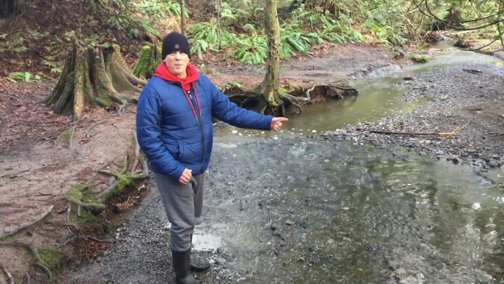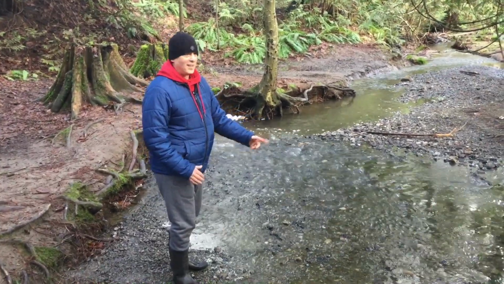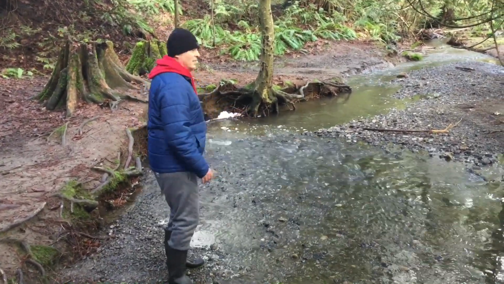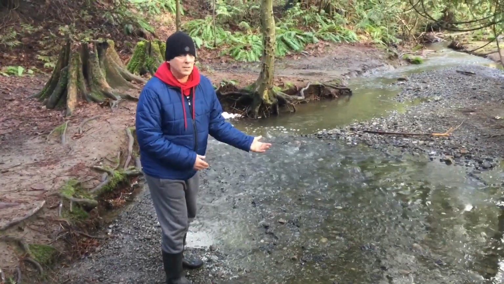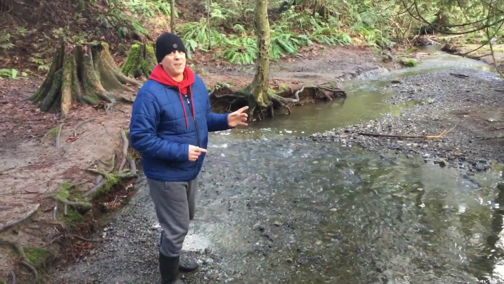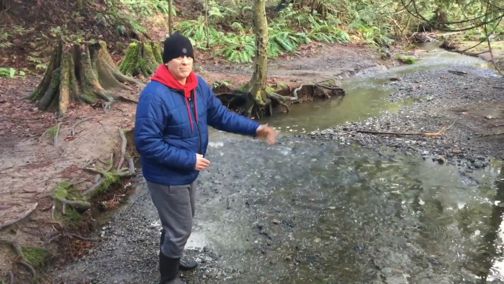Uh-oh, a big creek. I can't go around it. I can't go over it. I can't go under it. So I guess I'm gonna have to wade through it.